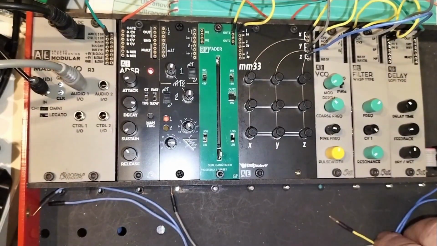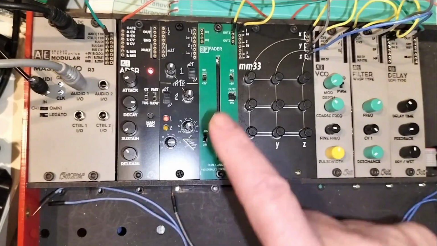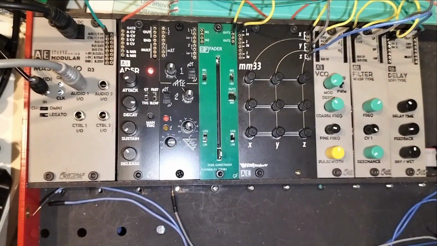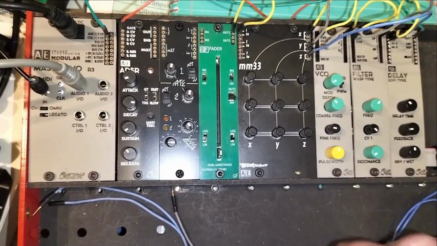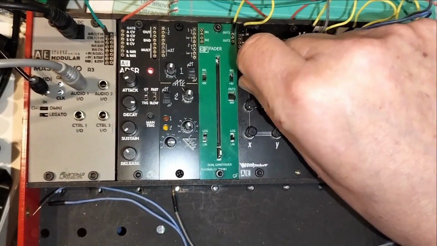Okay, so that was just one modulation source going to all three destinations. We can do all three at once. This is the whole point.